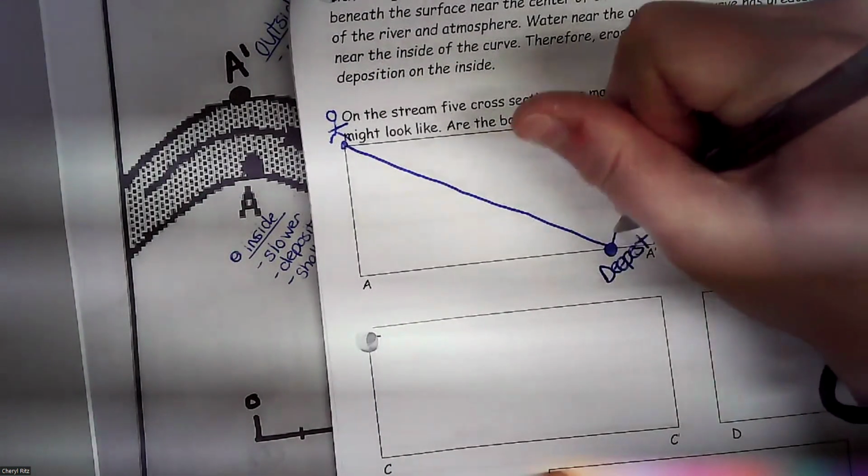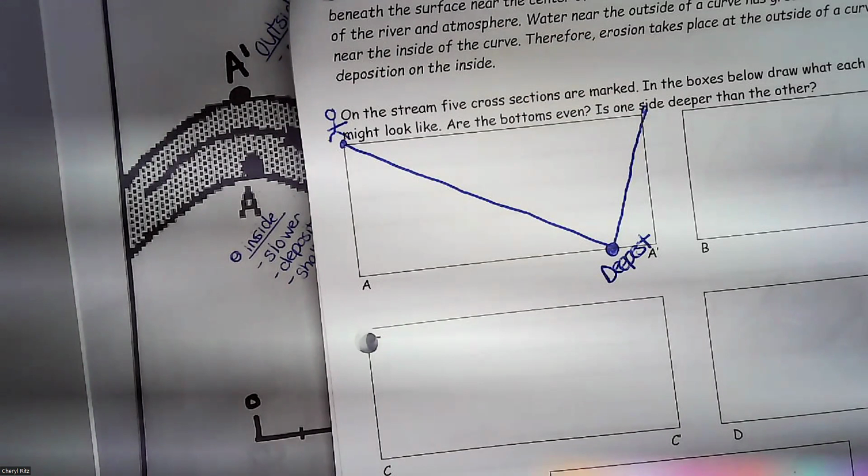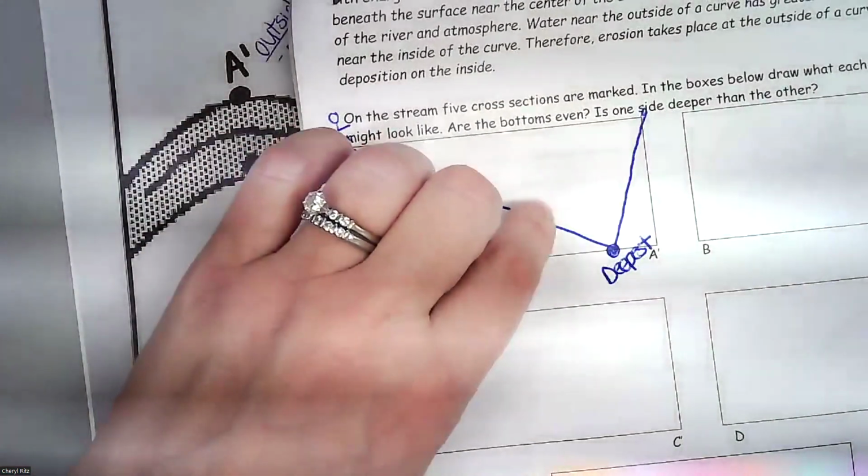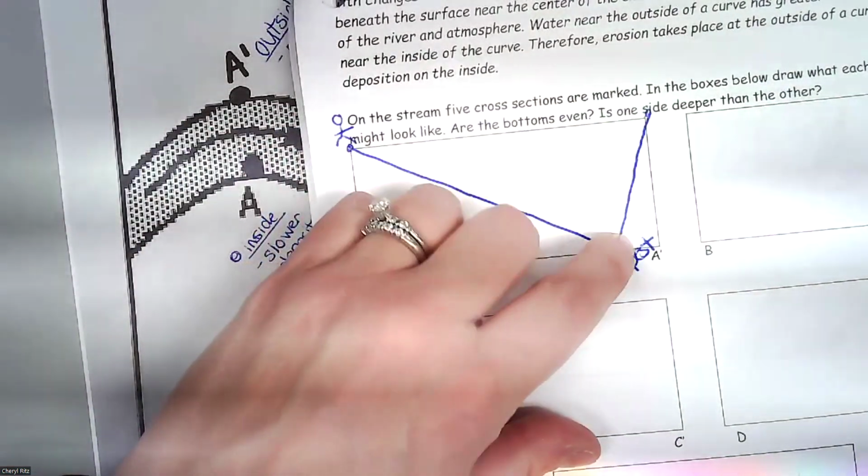And then once I hit the deepest spot, I'm going to start to walk back up the other side. So what this is supposed to be representing is the side view of that stream where I cut it in half. This will show you that it's a nice gentle slope until you get to the deepest spot, and then a steeper slope on the outside of the curve.